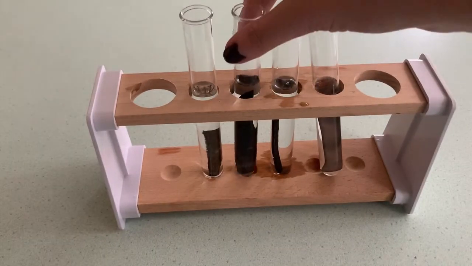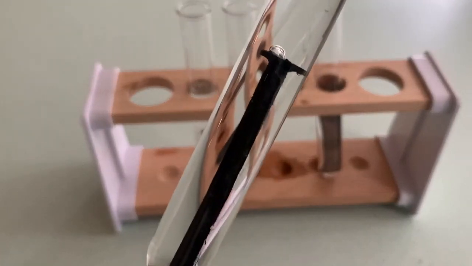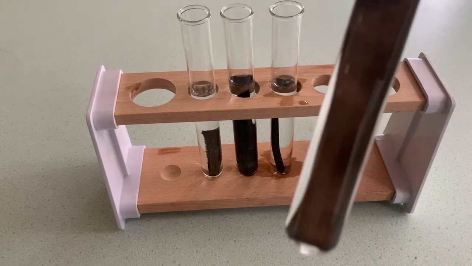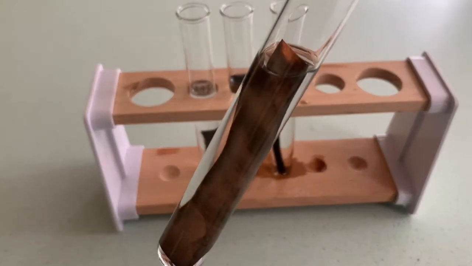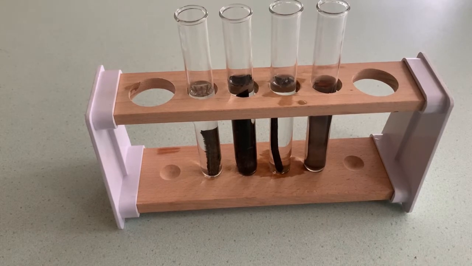We can see the colour change on the zinc very clearly as well. As is iron, again, there's your colour change on the iron. But this time we also can see a colour change on the copper, which shows us that copper is also more reactive than silver, as it has displaced it from its solution.